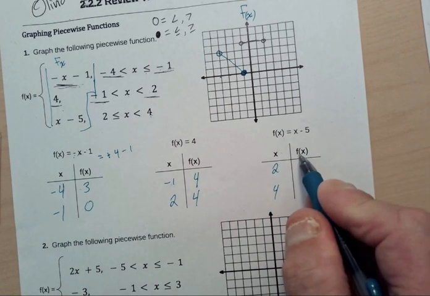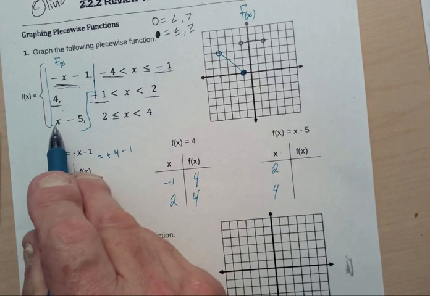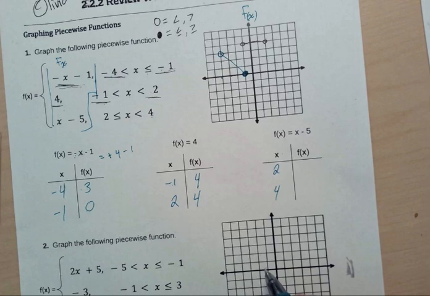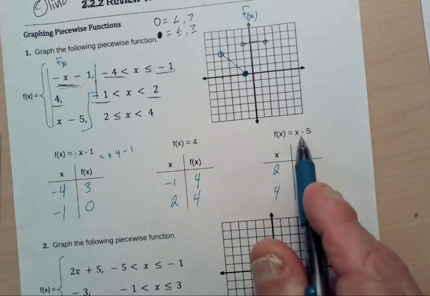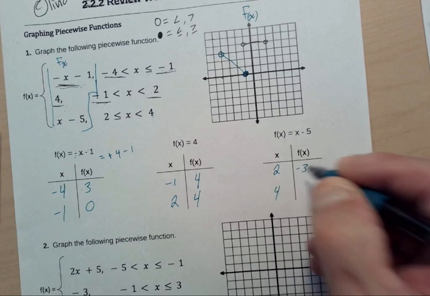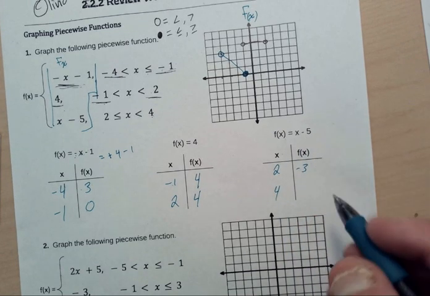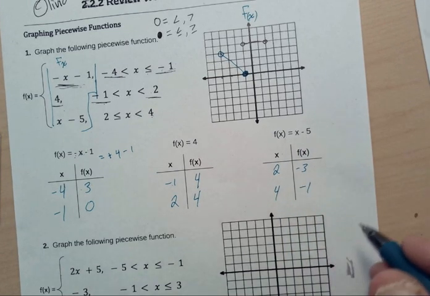And what is the f of x? What is the f of 2? The function of 2? Well, I don't know. Let's see. 2 minus 5. Right? So f of x is 2 minus 5. That's -3. And here, what's the f of x when x is 4? Well, that's going to be 4 minus 5, which is -1. And then we just plot that line.